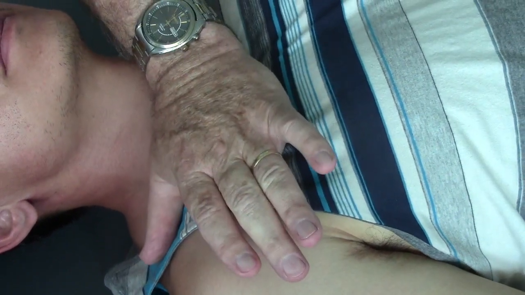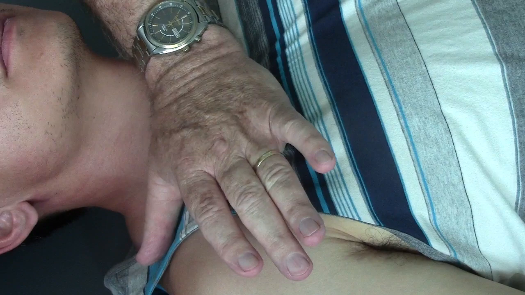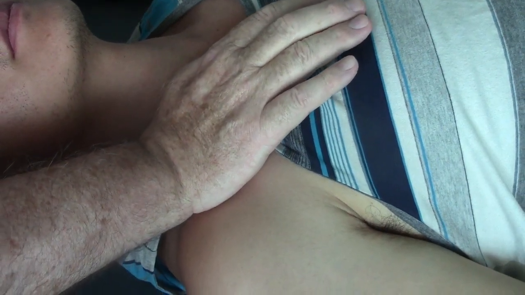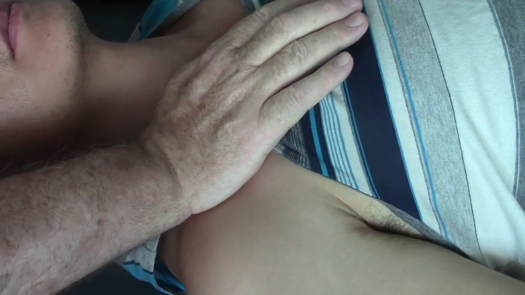Now another motion that we should test is, does it spring laterally towards the acromion? And the answer is no. That is blocked mobility. Does it spring medially along the plane of the clavicle? And the answer is no. That has blocked mobility.